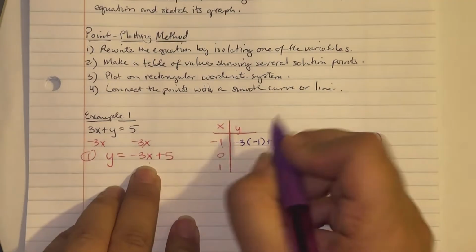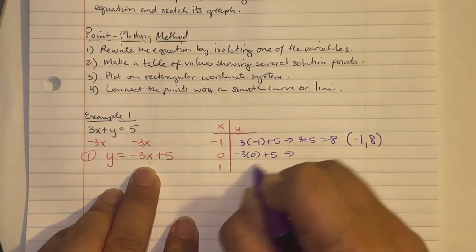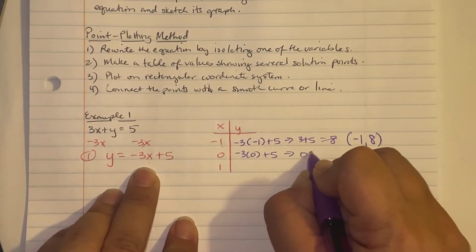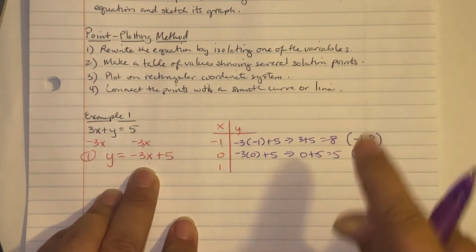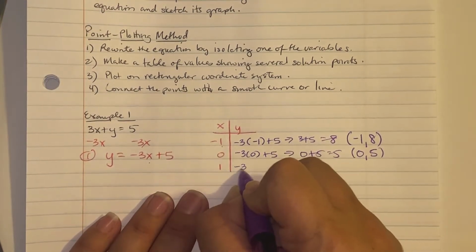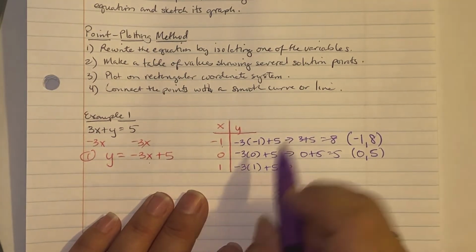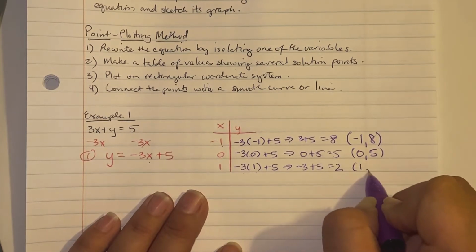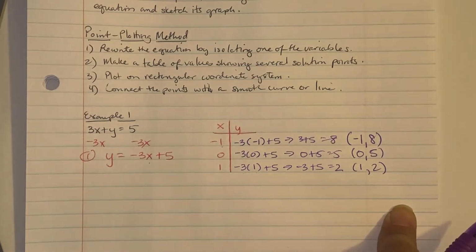When we plug in 0, we see negative 3 times 0 plus 5. A positive and a negative, where 0 is involved, is still 0, plus 5, still 5. So 0, 5, known as a y-intercept. And then we're going to plug in 1. So negative 3 times 1 plus 5. Negative 3 times 1 is negative 3, plus 5 results in 2. So 1, 2. So we have 3 points that we can use to plot our graph.